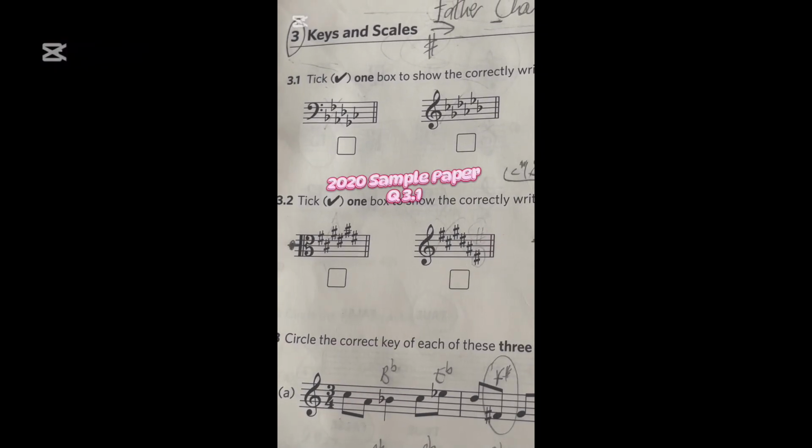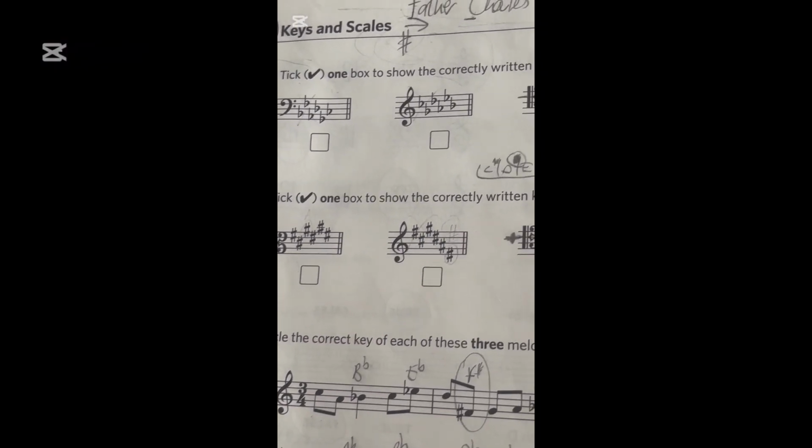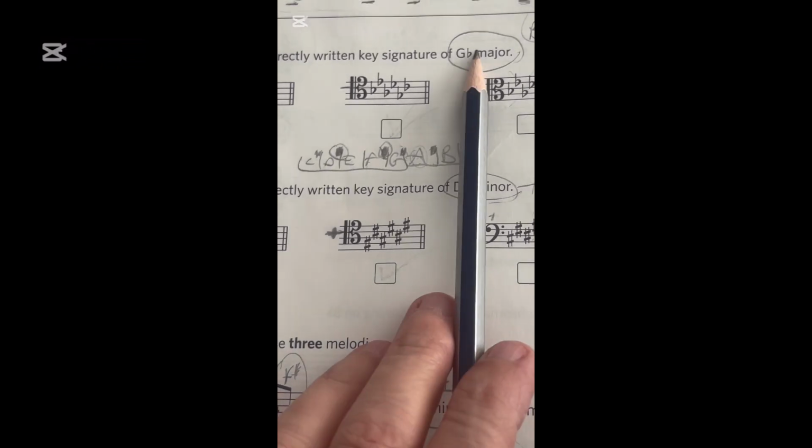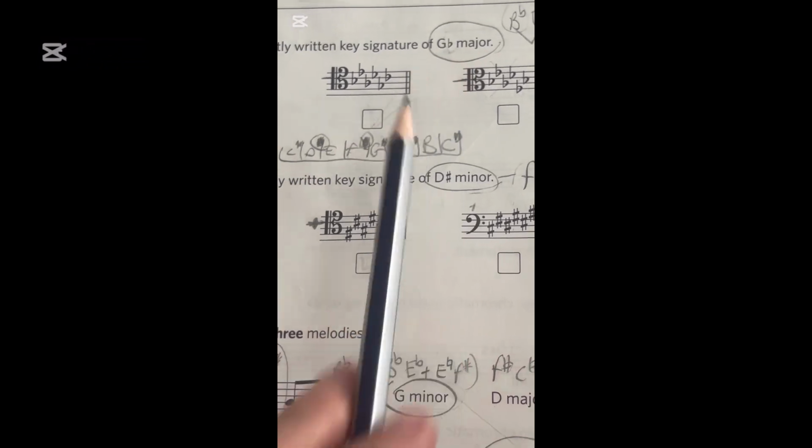Down to the section with keys and scales. This is question 3.1. This is to tick one box to show the correctly written key signature of G flat major. So obviously when you see a flat, we're dealing with flats in the key signatures and not sharps.